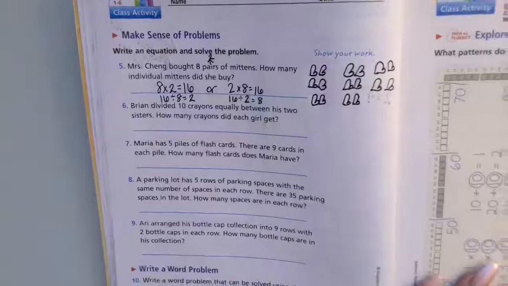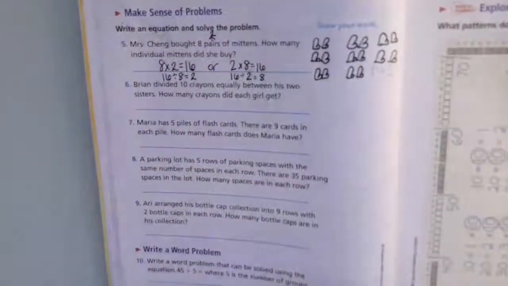Okay, so and then you will do the same for 6 through 10, okay?